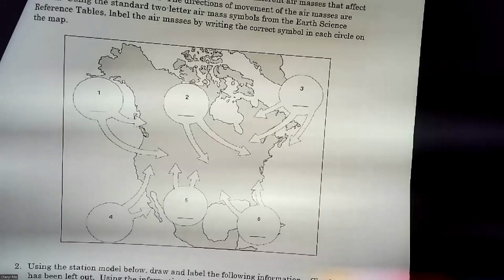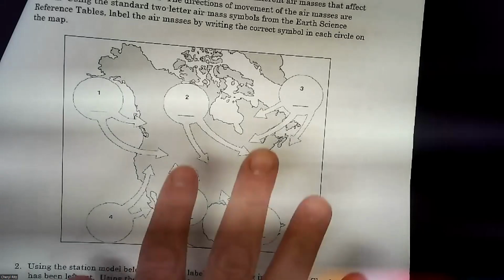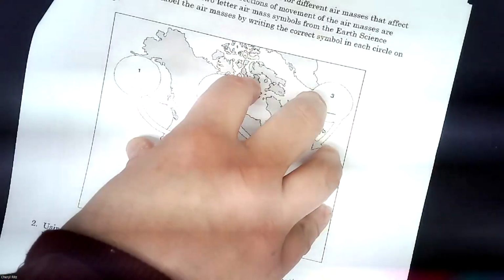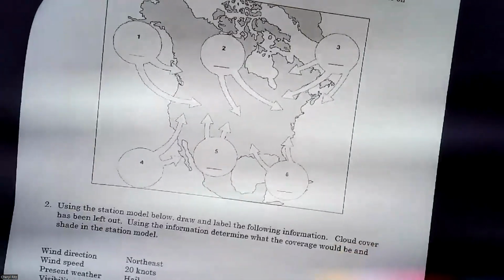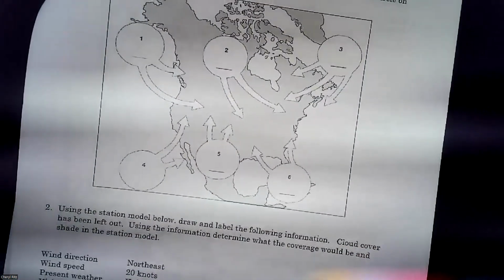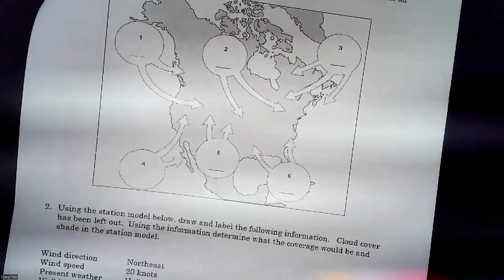So today we're going to be doing a little bit of review, doing the last new thing there is to do. As I have said a couple times, you are opening your packet to page 45. There are two questions on page 45. First, you're labeling the air masses up here. That's what we did last week. And then down below, I'm asking you to draw a weather station model.